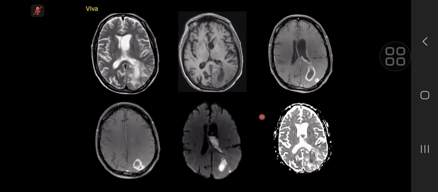On diffusion weighted, with the ADC map, there is a restriction of diffusion involving the posterior cerebellar region on the left side, and this confirms that it could be an abscess or it could be a metastatic lesion. So I will further correlate clinically and with the history.